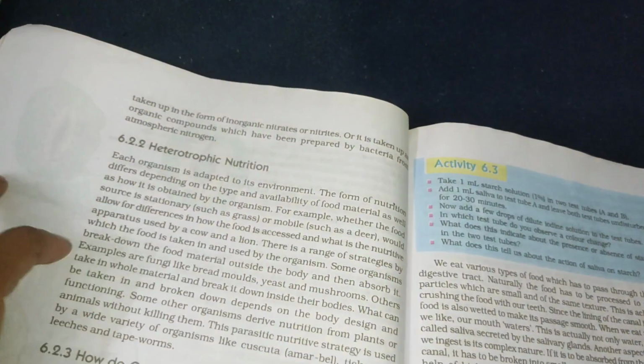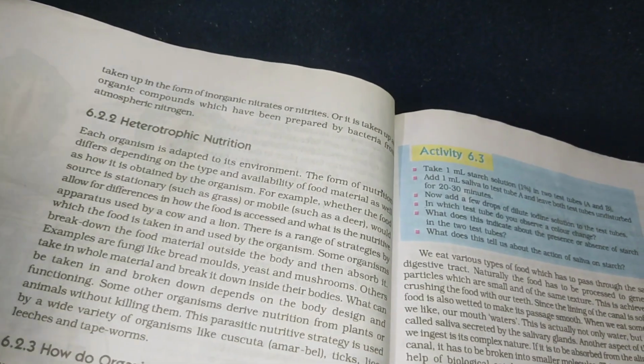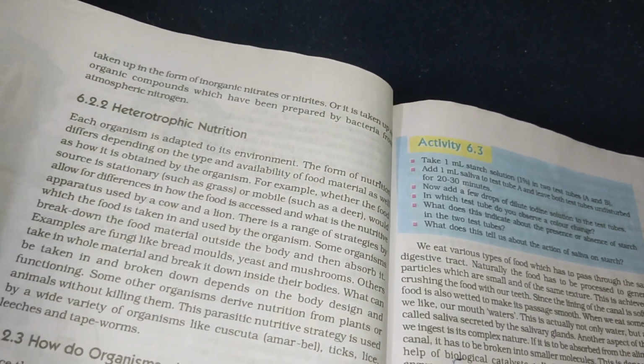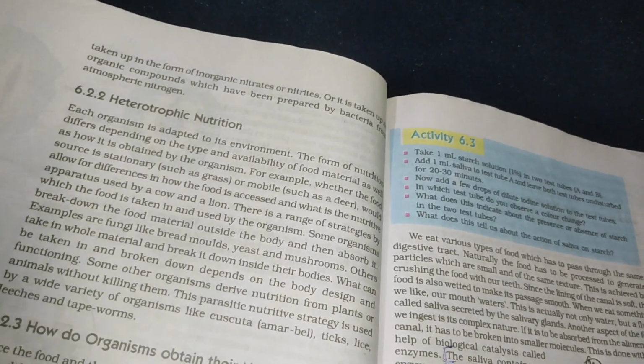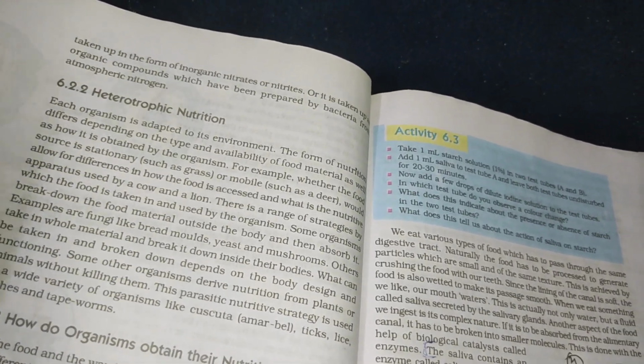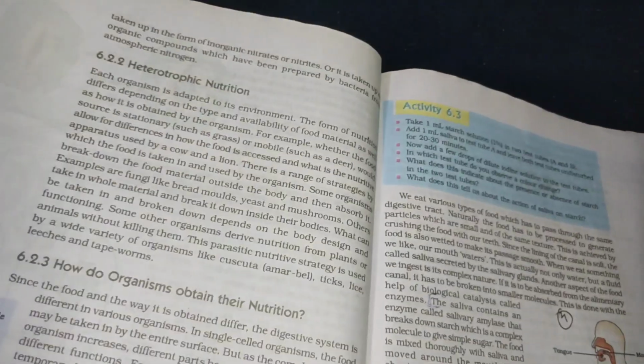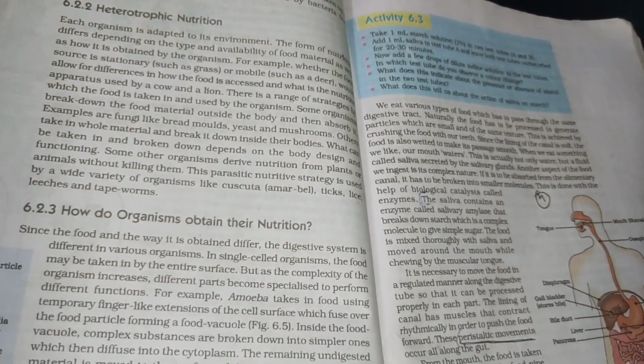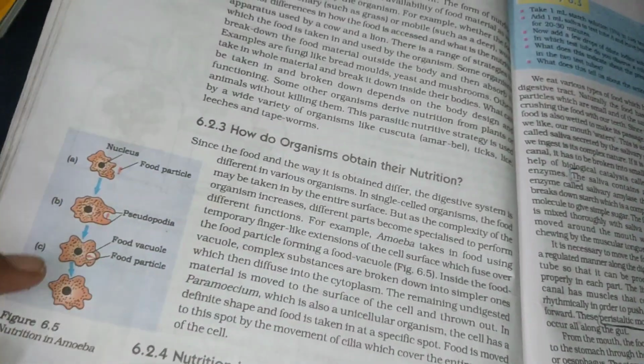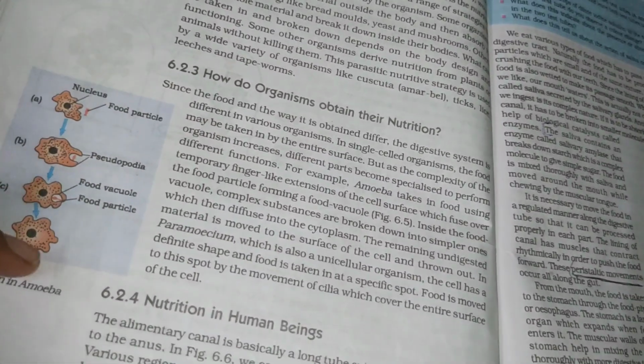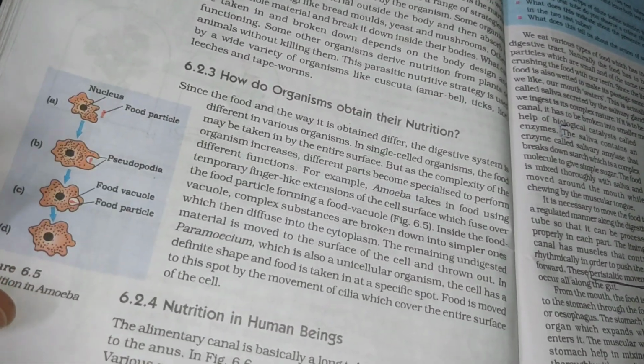Then what about heterotrophic nutrition? In this, animals do not prepare their own food. They depend on other plants and animals for their food. They are heterotrophic organisms. We'll see first how amoeba does it. Amoeba is a single celled organism. It is shapeless and keeps changing its shape regularly.